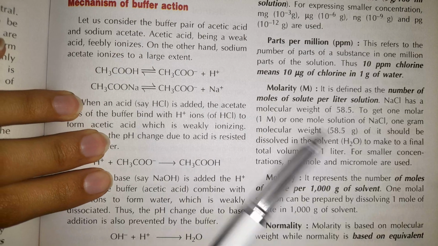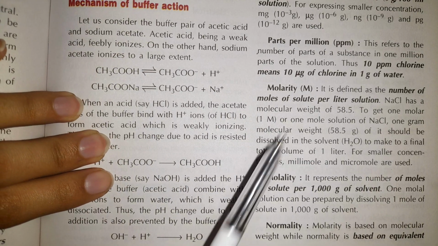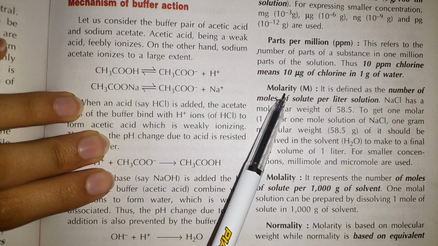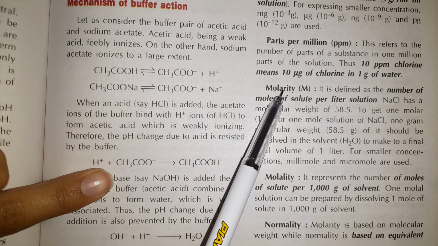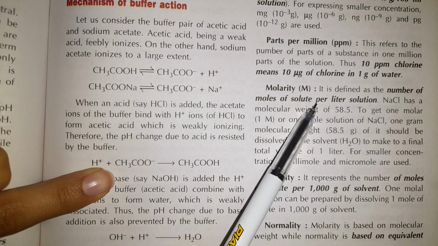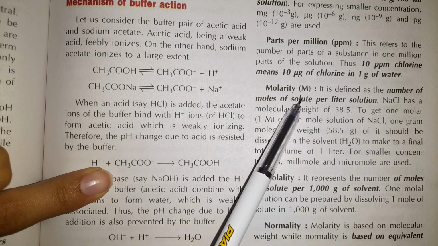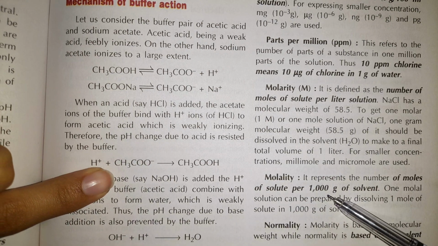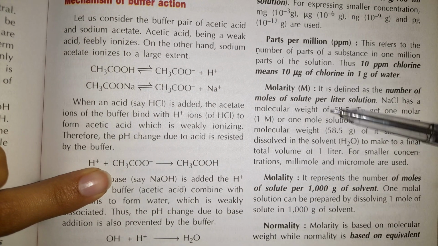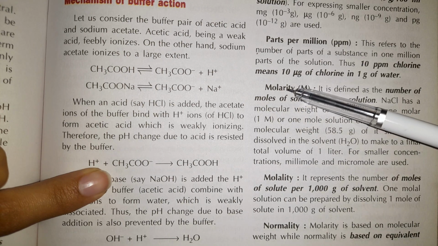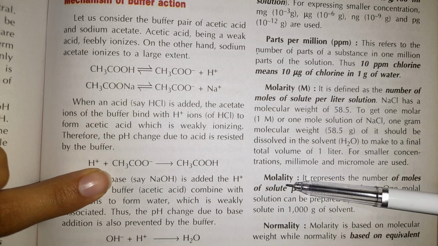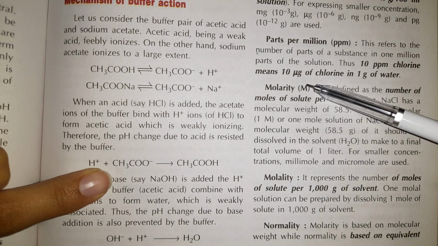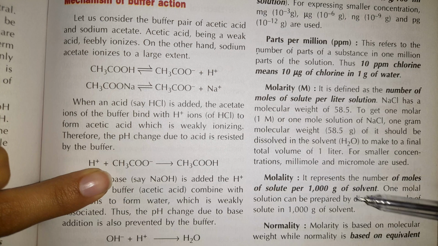Then you need to know two terms. One is molarity, the other is molality. Molarity, I used to remember it from this word, larity and liter. So molarity is the number of moles of solute per liter of the solution, whereas molality is the number of moles of the solute per 1000 gram of the solvent. The main difference between the two is that molarity is in liters, and molality is in kg. Also, molarity depends on the whole solution, whereas molality depends on the solvent.